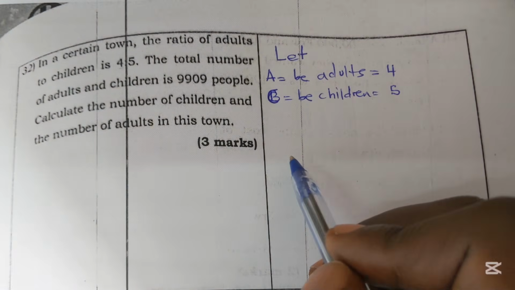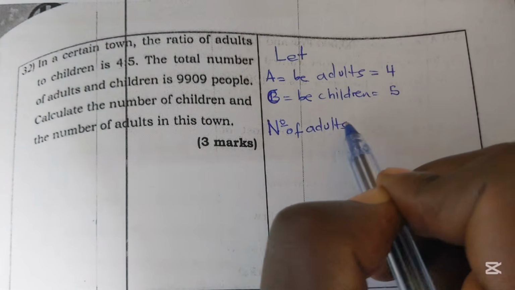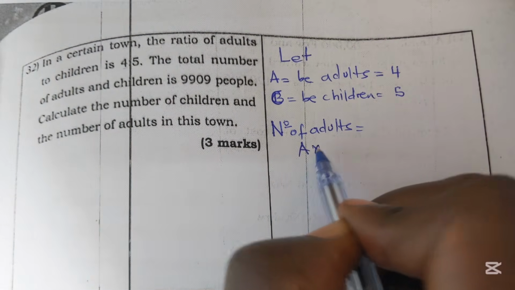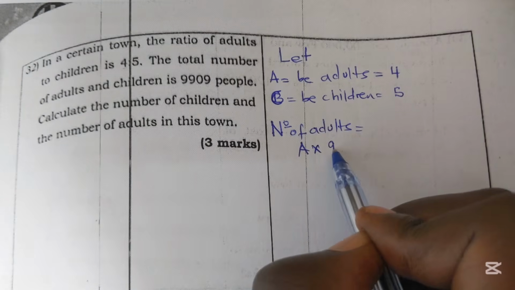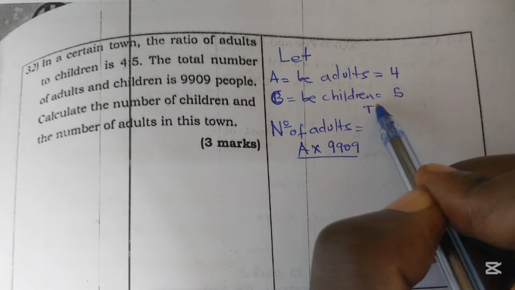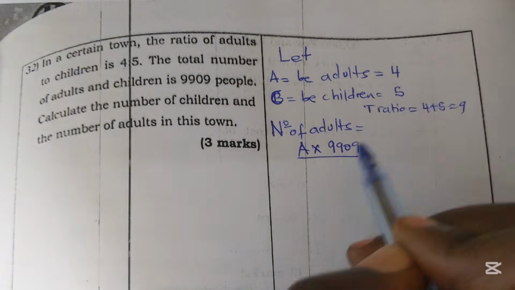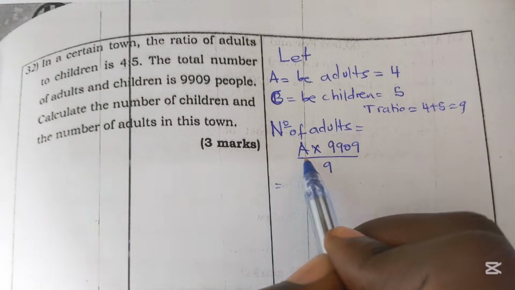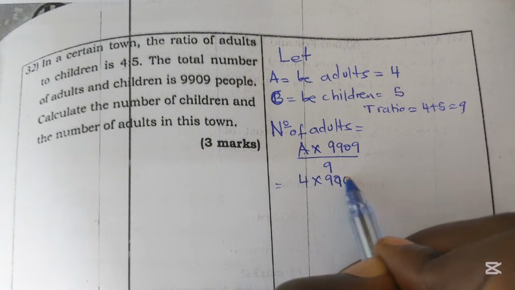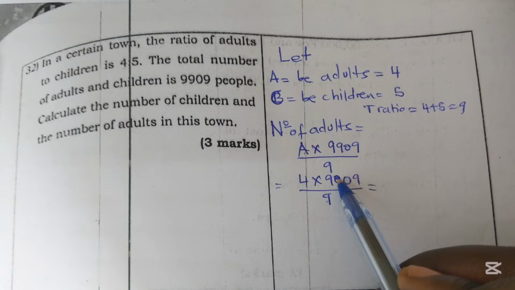Whereas here, if we want to calculate the number of adults, we shall take A times the total number of people, 9,909, over the total ratio, and we have total ratio equals 4 plus 5 equals 9. So A is equal to 4 times 9,909 over 9. 9,909 divided by 9 equals 1,101.